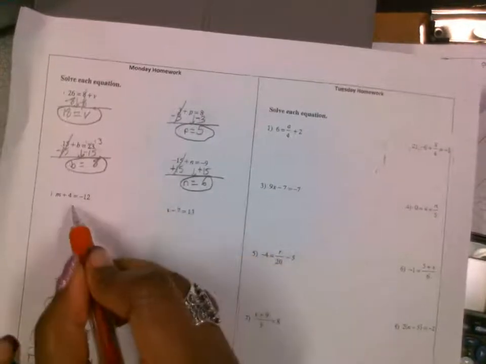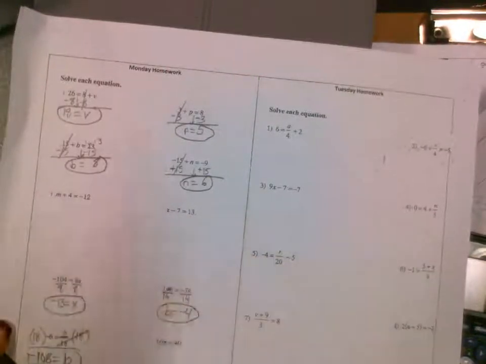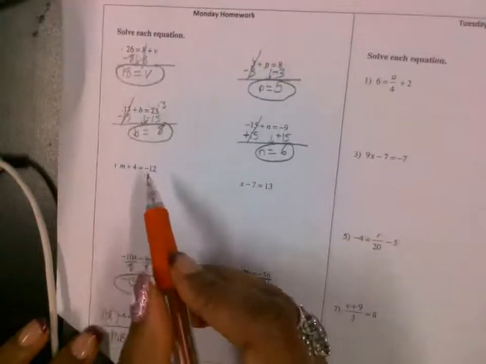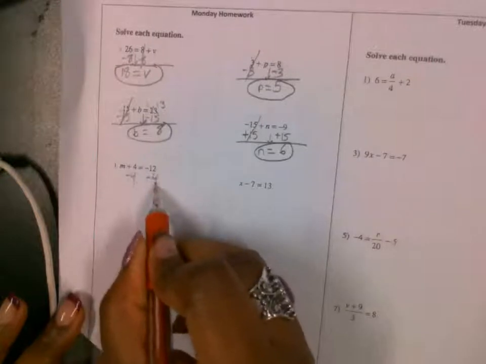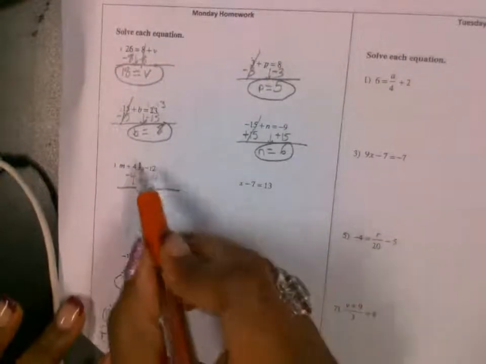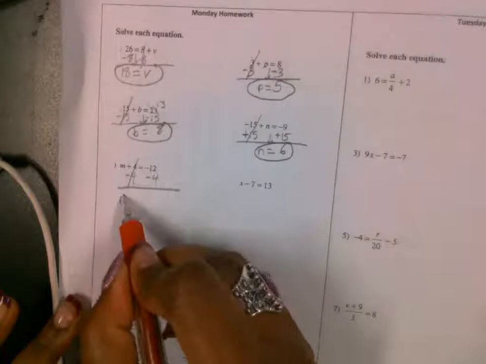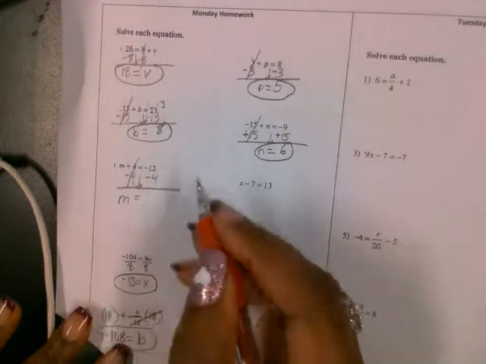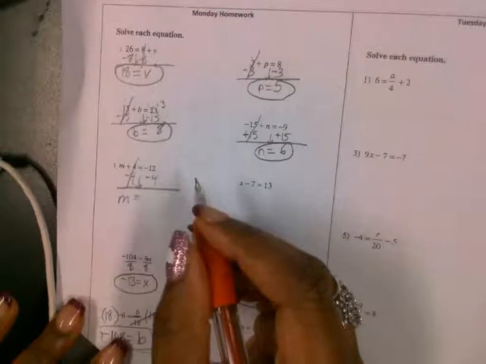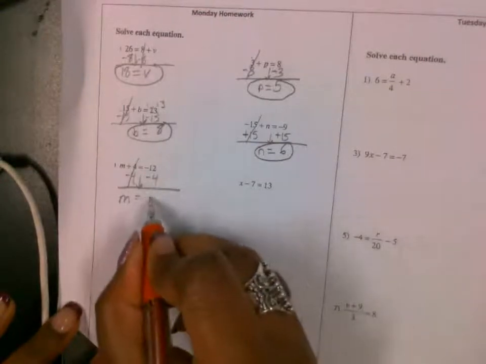What did we do in this problem right here to solve for m? Zoom in just a little bit. How do we get m by itself? Yes, babe. Very good. We're going to subtract 4 on both sides. Okay, so this is gone, and we're left with m is equal to, what's negative 12 minus 4? 16. Negative 16. Good job.